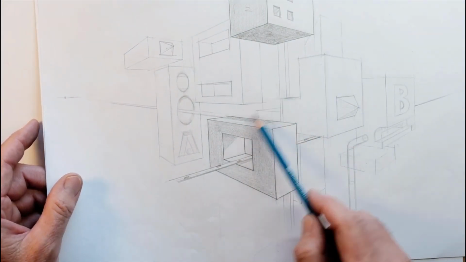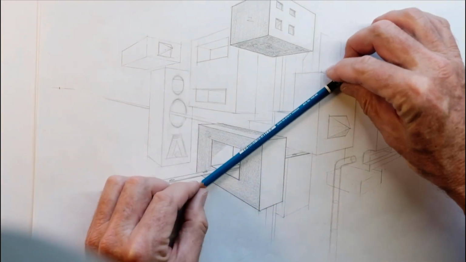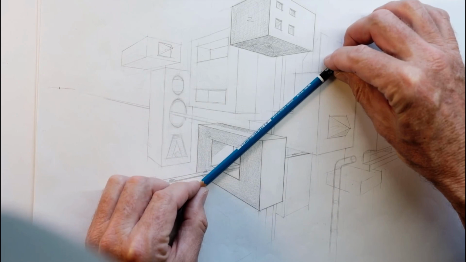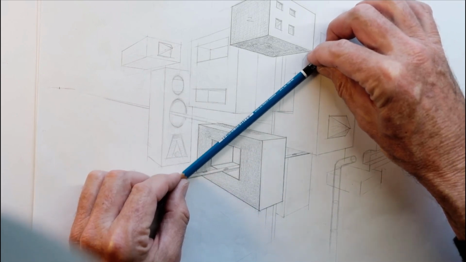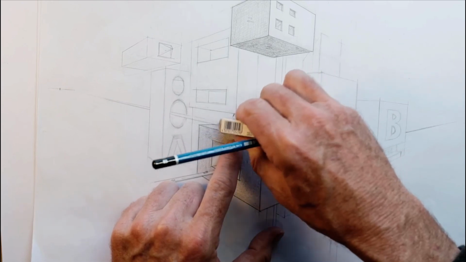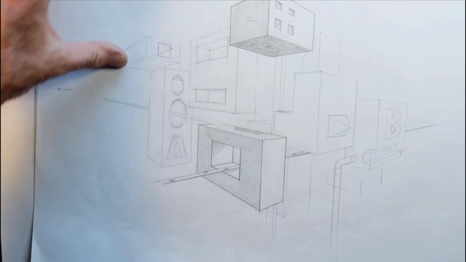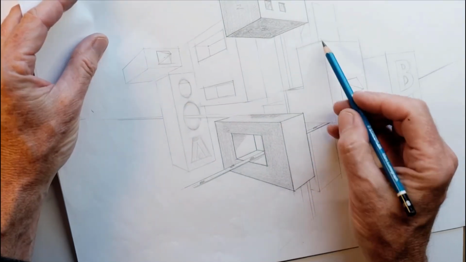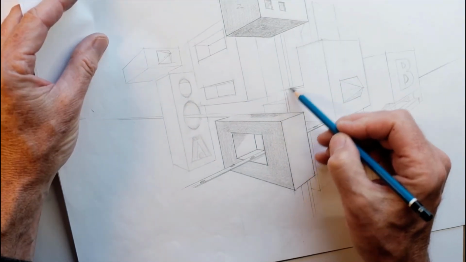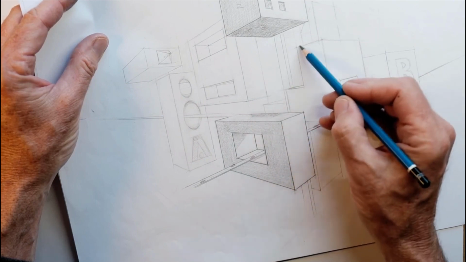In fact, it wouldn't be that long, would it? It would only go to there, and then it would drop back. Okay, so this line comes down to there, and then this line comes down to there.